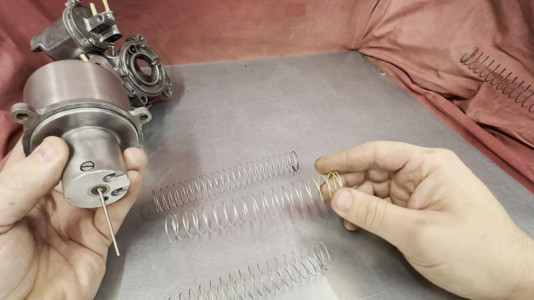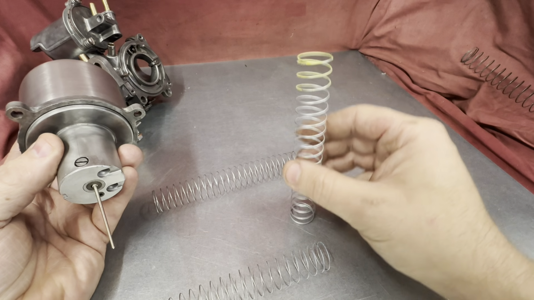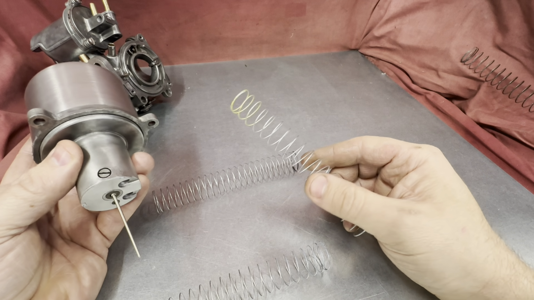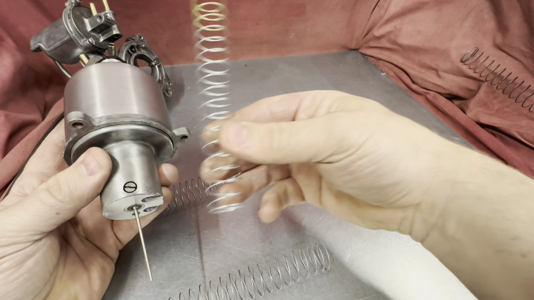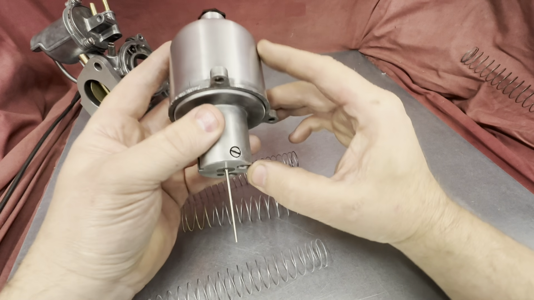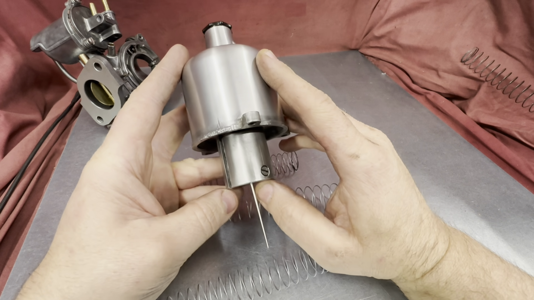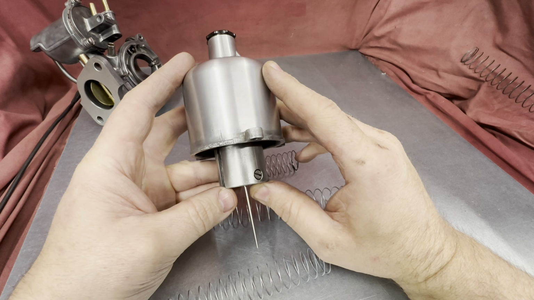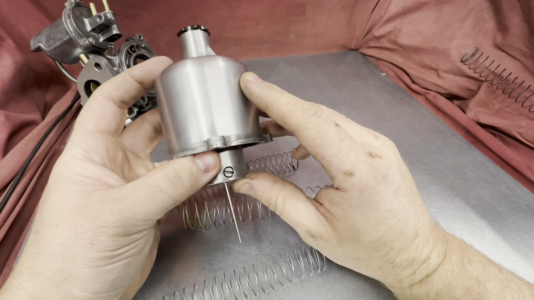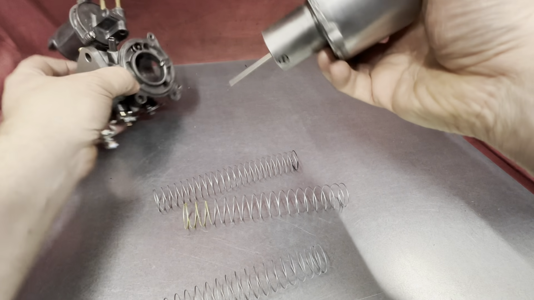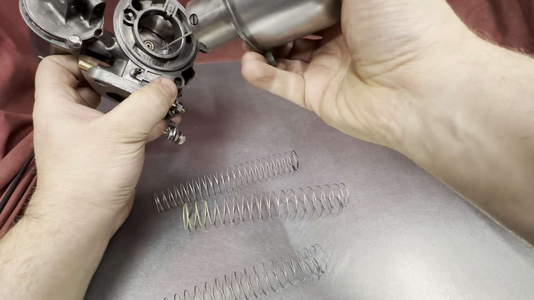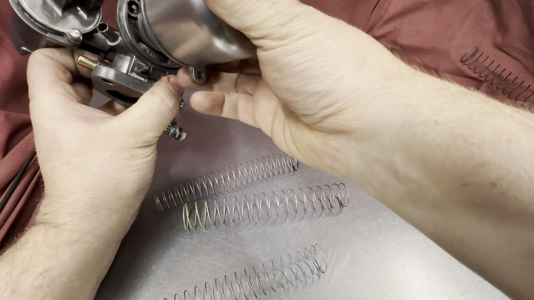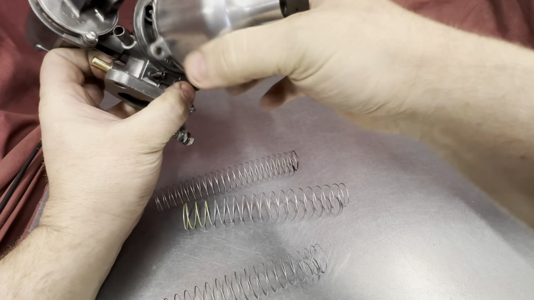So what happens if we fit a spring that's too strong, say like a yellow? This has happened on a couple of occasions when I've been out on the road. There's been a yellow spring in the carburetor. Now basically what happens, if it's on a small engine, is the piston will open, but it won't open all the way. And clearly, if that doesn't open all the way in your carburetor, what it's actually going to do is make a hindrance, okay?